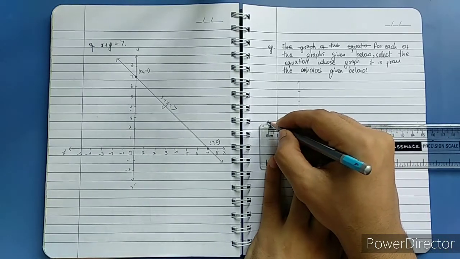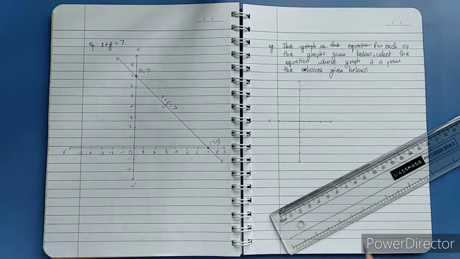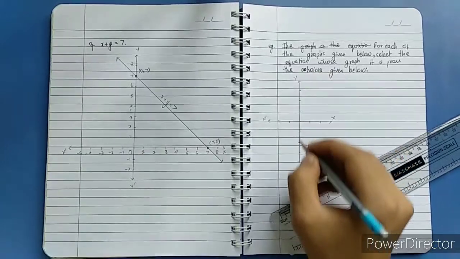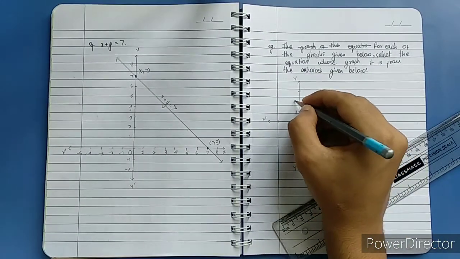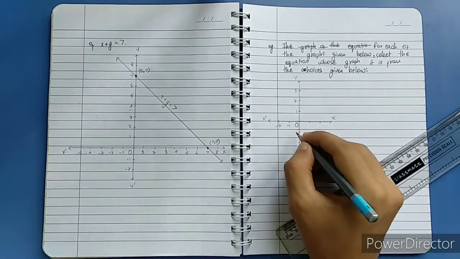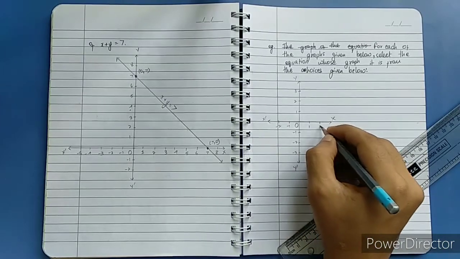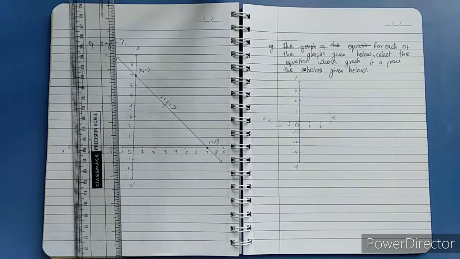To make graphs in the graph book is comparatively much easier. So x prime, y prime, this is the origin, 1, 2, 3, minus 1, minus 2, minus 3, 1, 2. Okay, so the graph is already given to us.